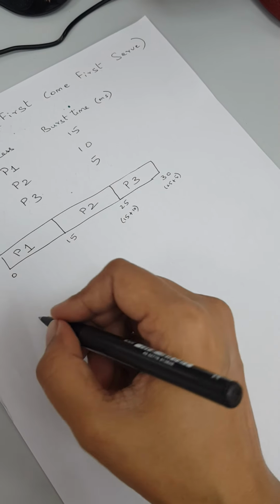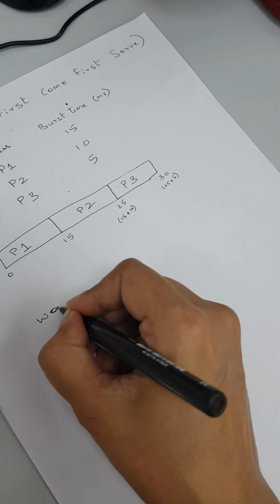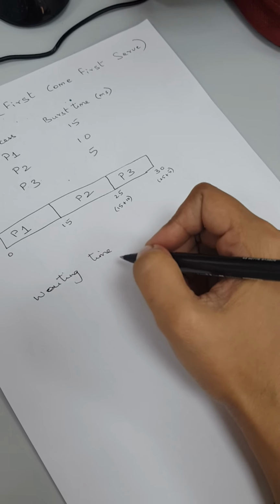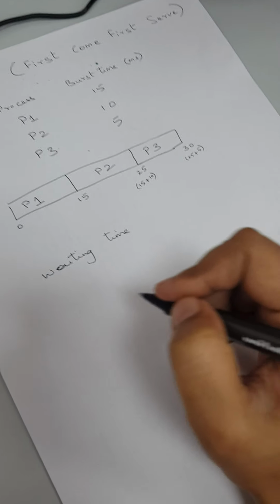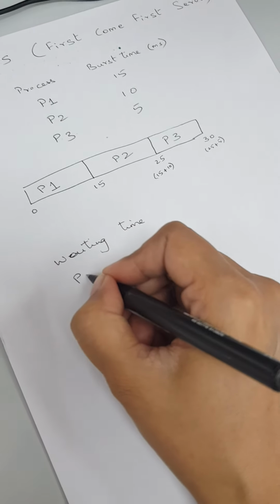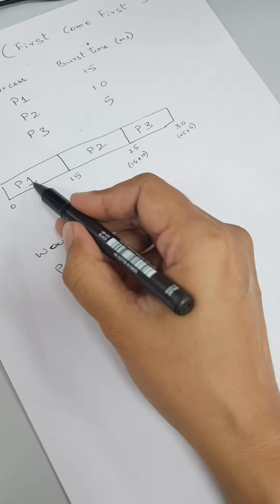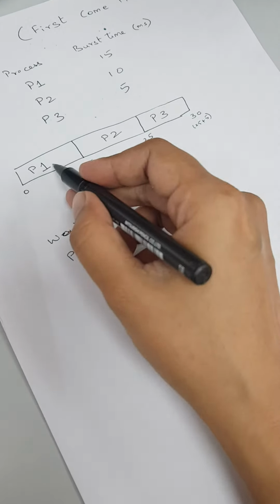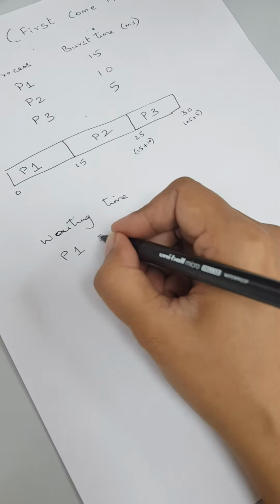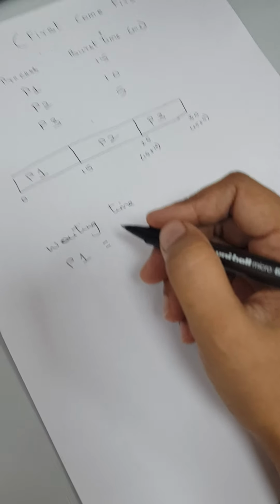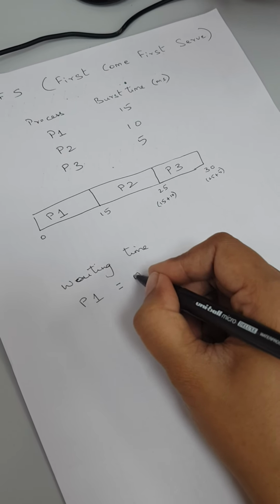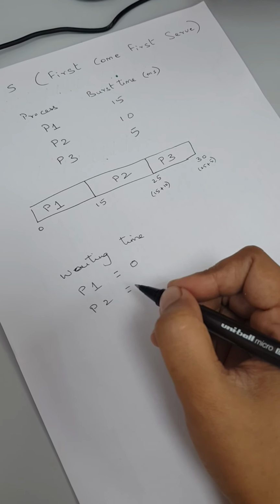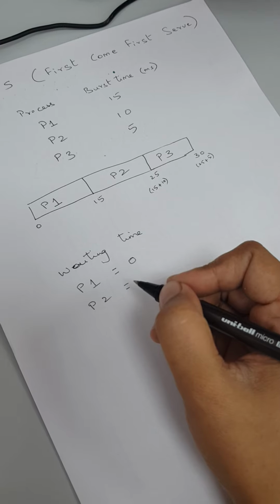Now we will calculate the waiting time for each of the processes, and then we will calculate the average waiting time. So the waiting time for P1: as it arrived first and it started immediately at 0, there is no waiting. The first process usually doesn't wait, so P1's waiting time will be 0.